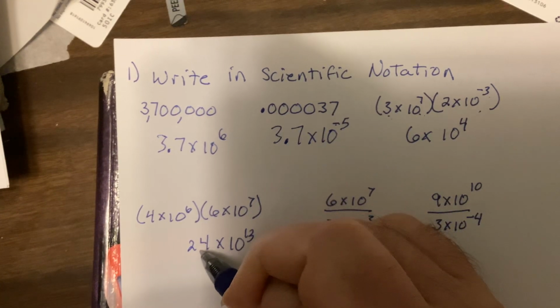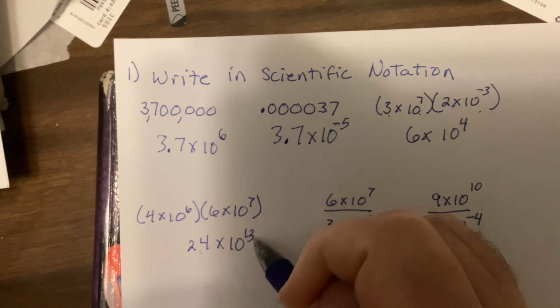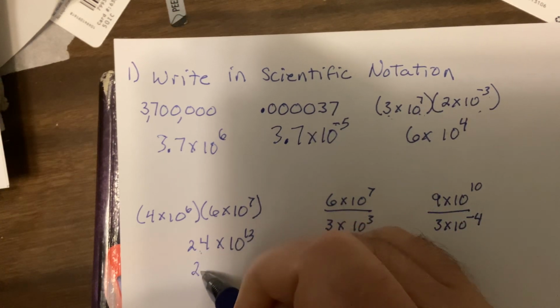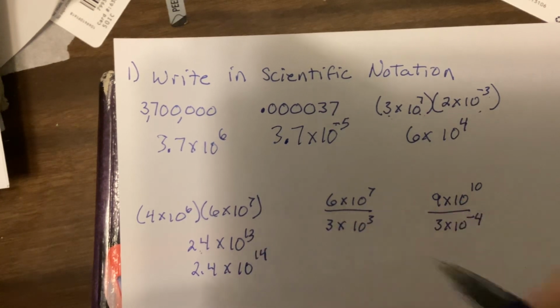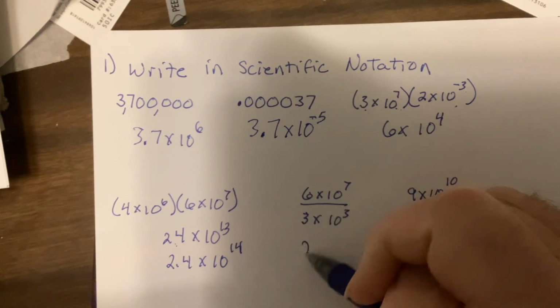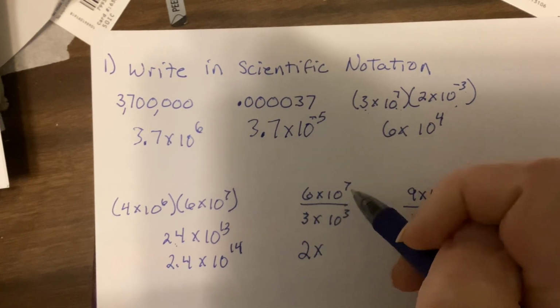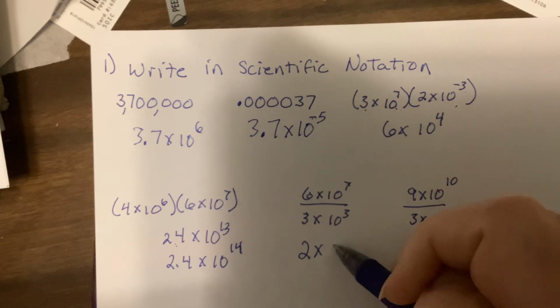But this number has to be between 1 and 10. So I'm going to divide this by 10, so then I have to multiply this by 10. So it'd be 10 to the 14th. When I'm dividing, 6 divided by 3 is 2. When you divide two things with the same base, you subtract. 7 minus 3 is 4.